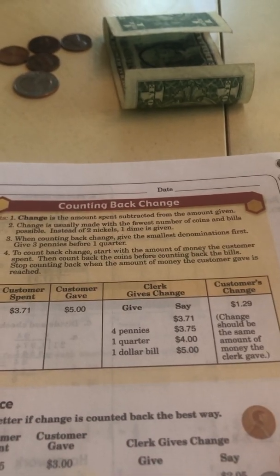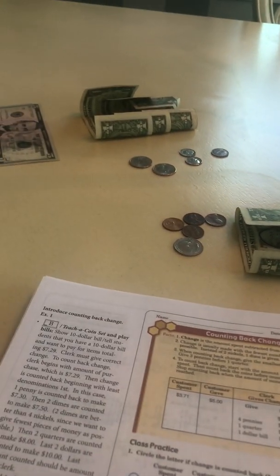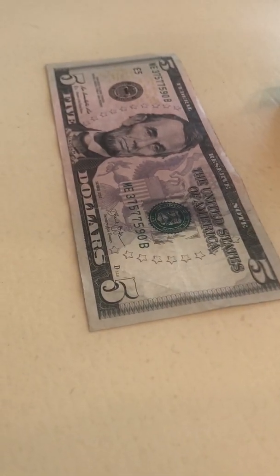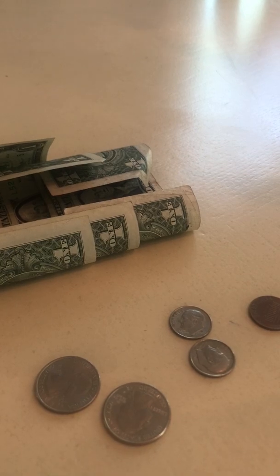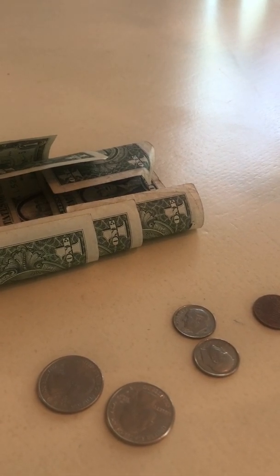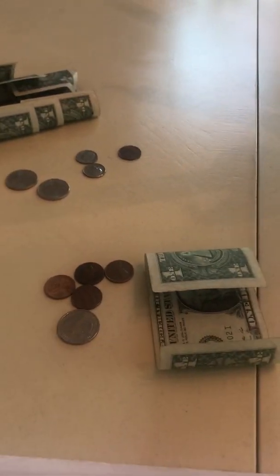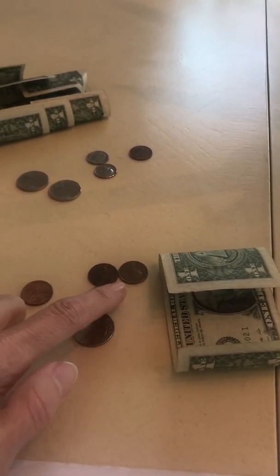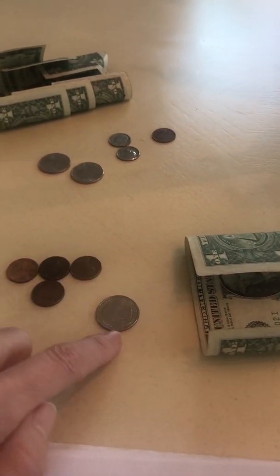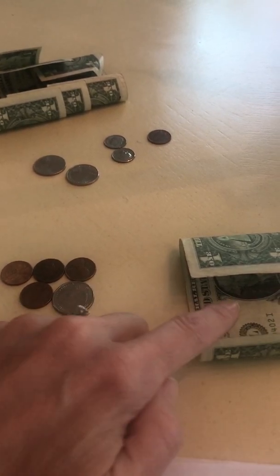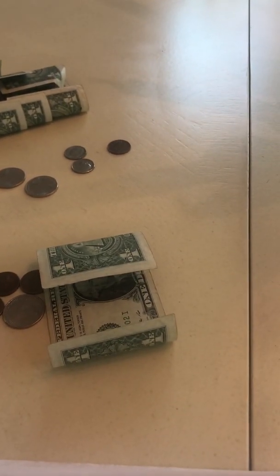So we have an example here, and I have the real money, okay? You can follow along in your book. The customer gave $5. The customer spent $3.71. Pretending to be the clerk, this is how we are going to give change. We're going to say $3.72, $3.73, $3.74, $3.75, and a quarter makes $4, and a 1 makes $5, okay?